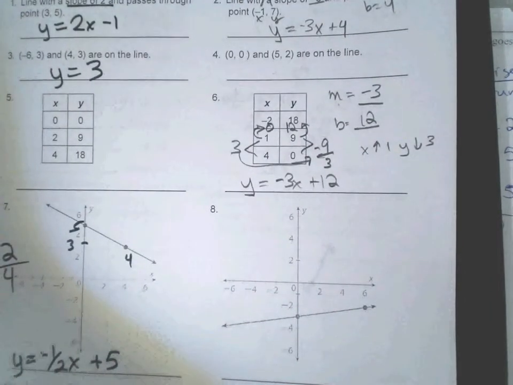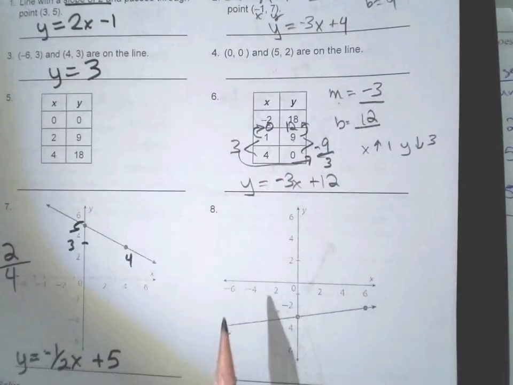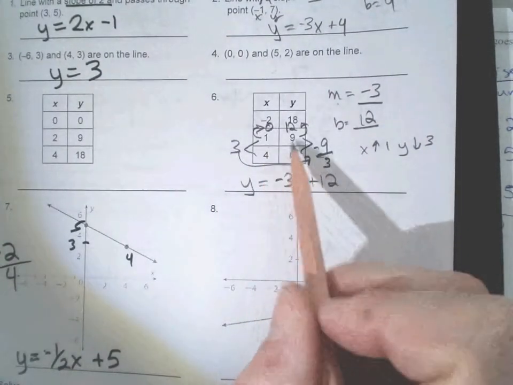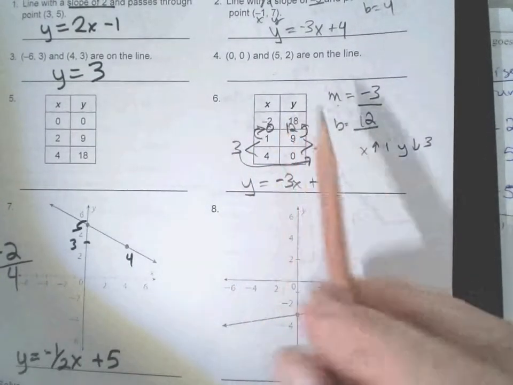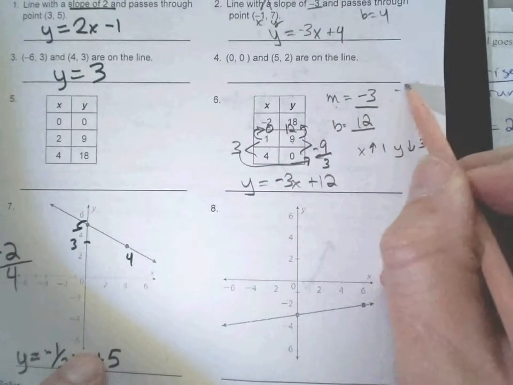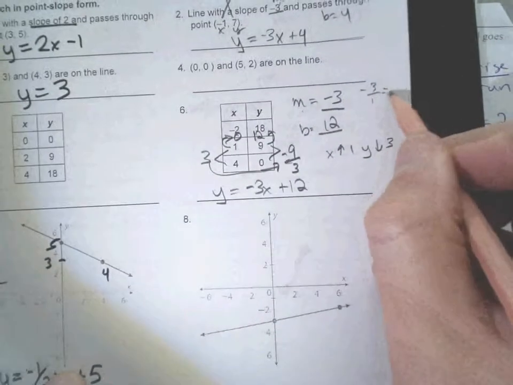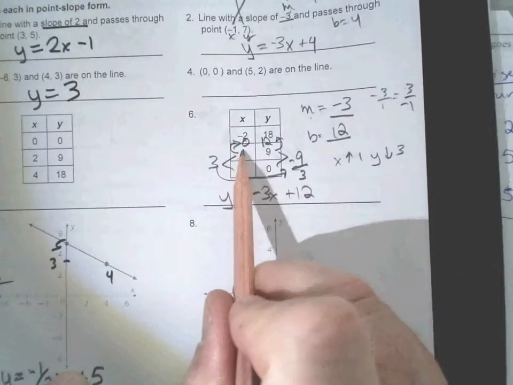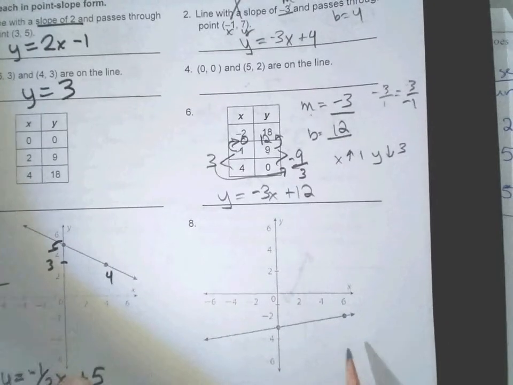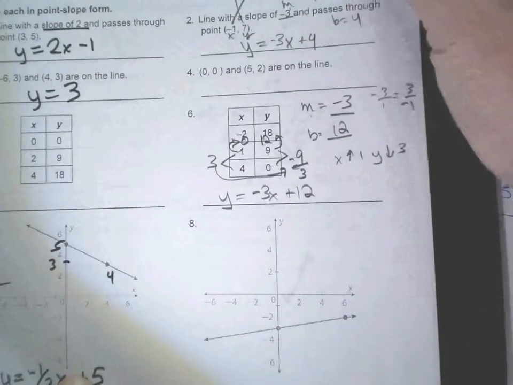I can do this on a graph. It's fairly simple. I would plot 1, 9 and 4, 0, and then figure out that the change in y over change in x is negative 9 over 3, and then I could work backwards. Instead of doing the slope as negative 3 over 1, which means down 3, right 1, I could do it as 3 over negative 1, which means up 3, left 1, and that would take me straight back to the y-axis, and I would see that that's at 0, 12. If you don't believe me, try it. Graph it and see what happens.